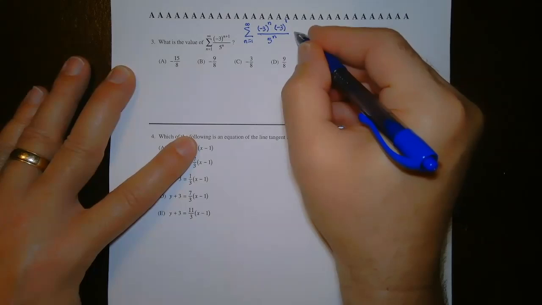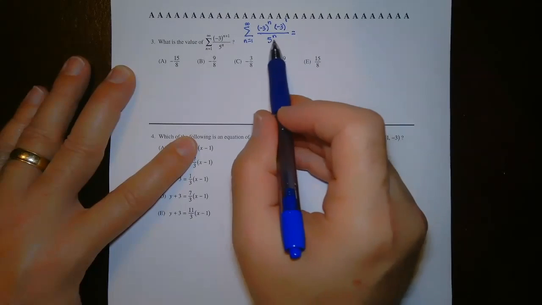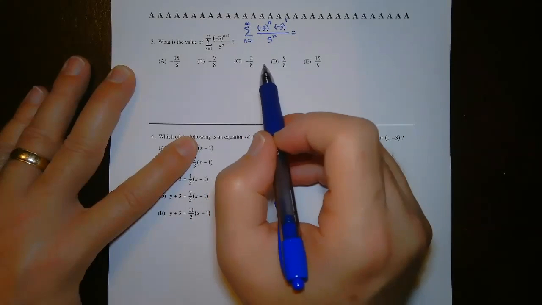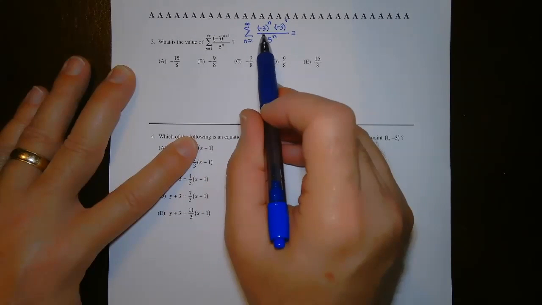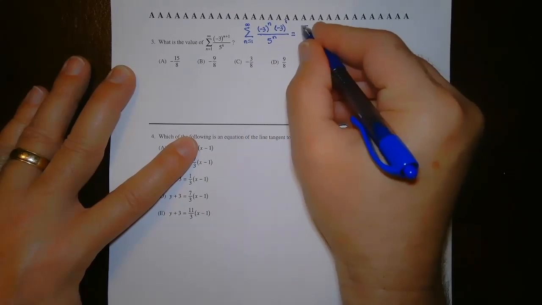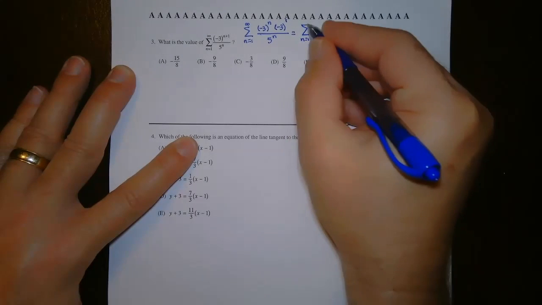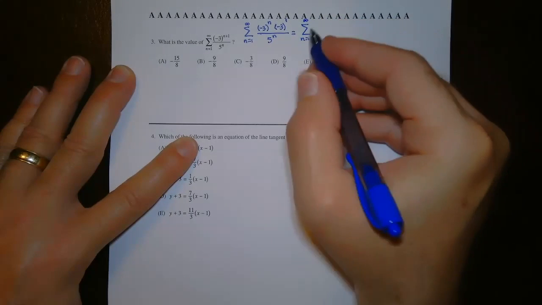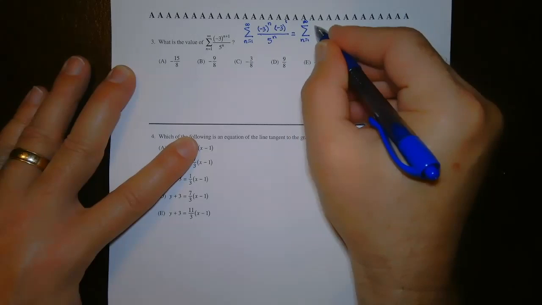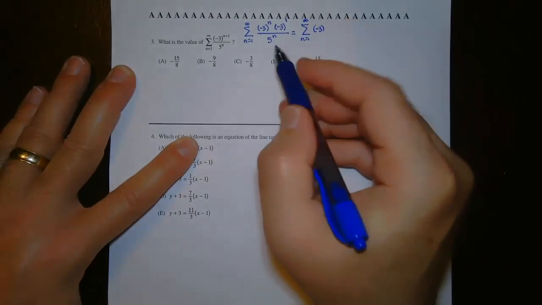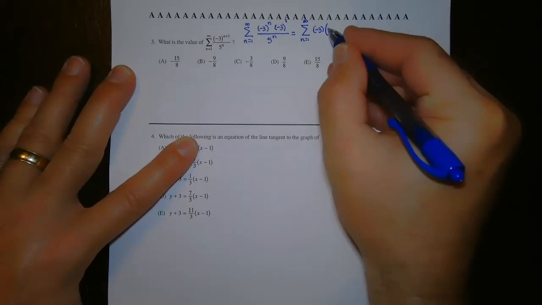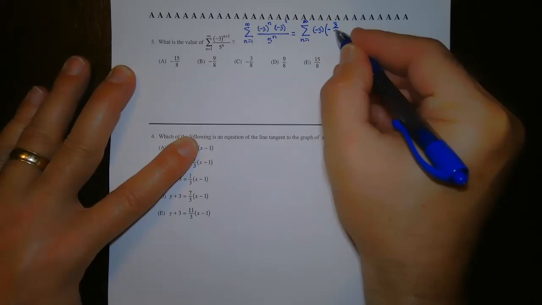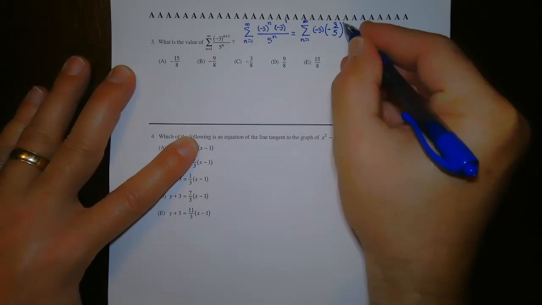Okay, and then we could rewrite this a little bit differently. Actually, let's not. So this is going to be sigma n equals 1 to infinity, and it's going to be negative 3, because negative 3 to the first is negative 3. So it's negative 3 times negative 3 over 5 to the n.